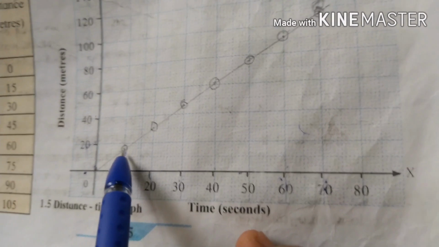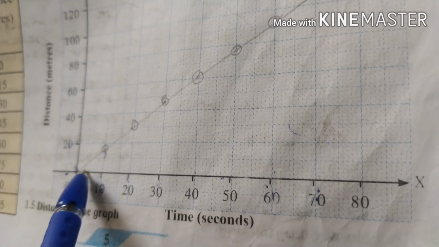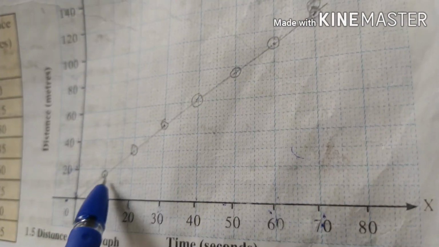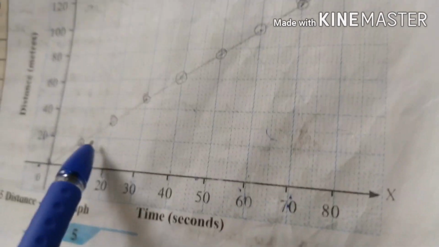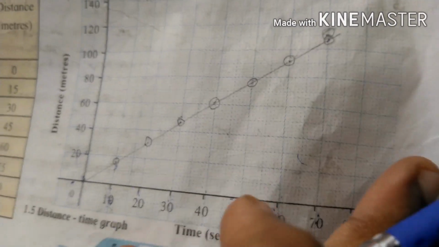Then you see here we have taken points on that, and we draw the graph. A straight line comes. So just see, when we have taken distance and time for uniform motion, the graph shows a straight line. Okay, next.